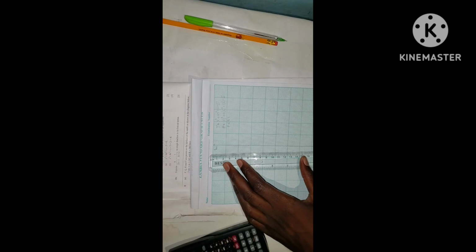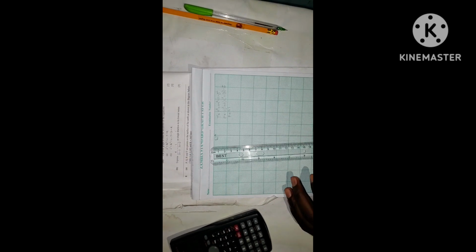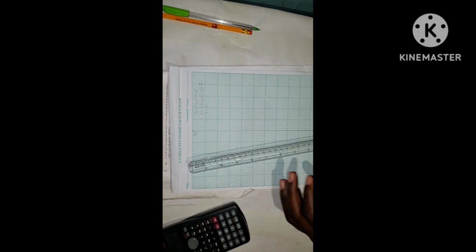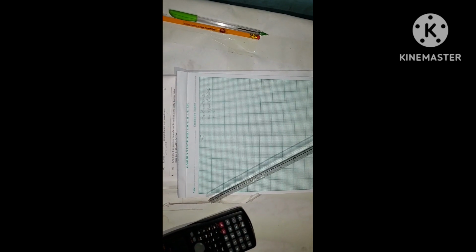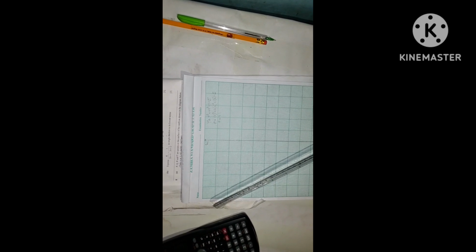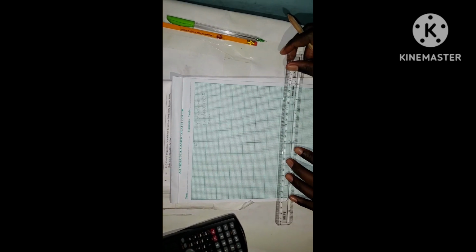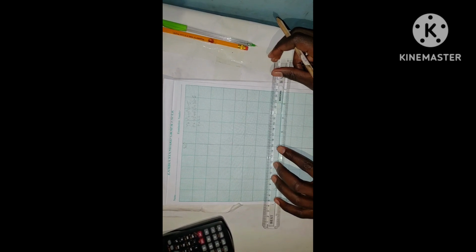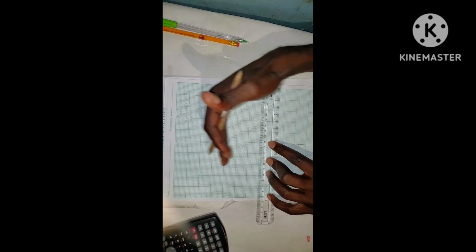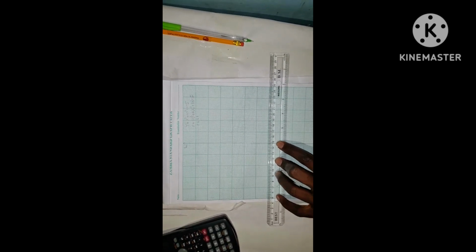Again I come to my x-axis, and I have to check again. I'm starting from negative 10 up to positive 25, and I'm using 5, 5, 5. If I put my x here, because the x is dividing the y, the upper and the lower, I check.